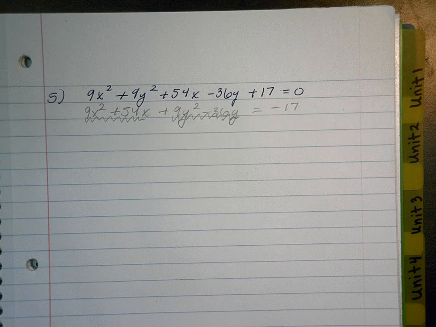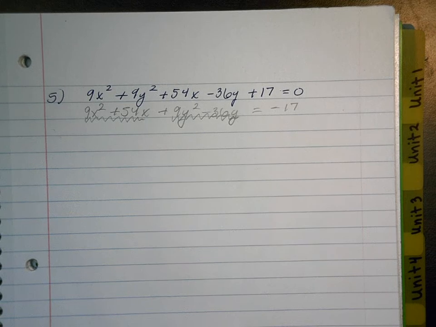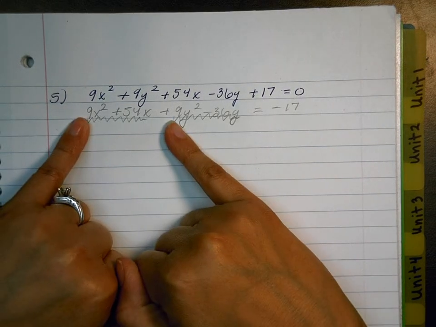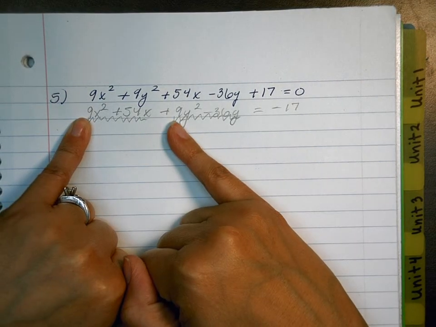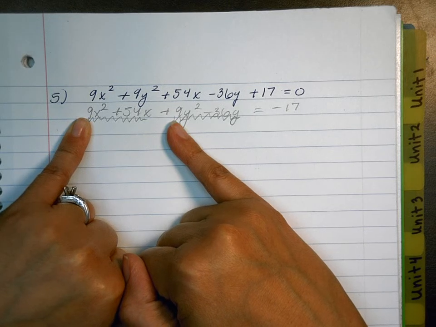Now, here is what we do that we did not have to do before. This one is a little bit more complicated than what we've seen, so I need everybody paying attention. Are you ready? You cannot complete the square with these numbers in the front. All the complete the squares we've had have been just x squared, not a 9x squared.